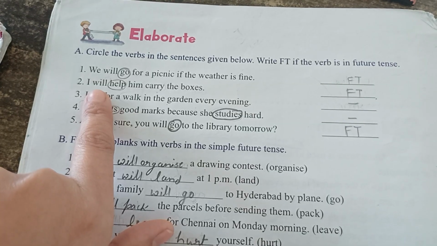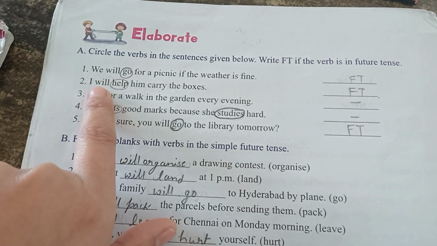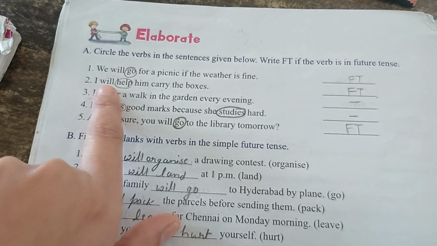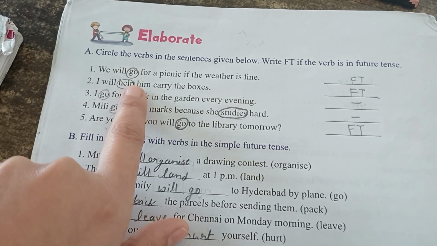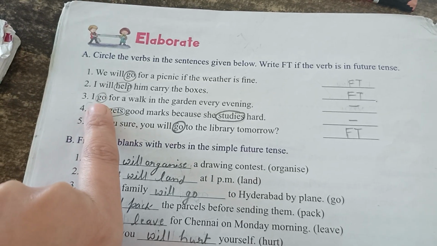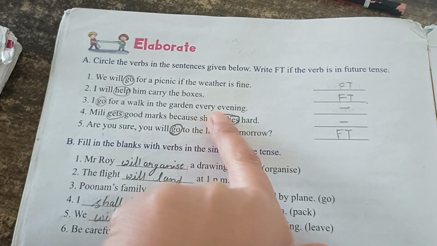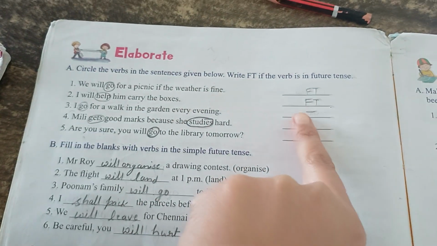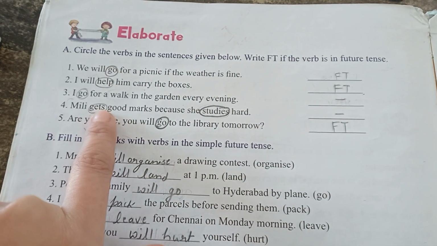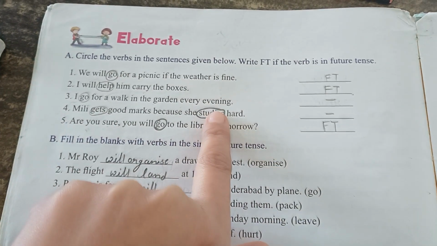Same for the next question also. If will is there, it means it is a future tense. Will or shall is there in the sentence, so with will, it is future tense. Help is your action word or verb. Go, see, go is a verb here, but will is not given in this sentence. So it is not a future tense, so we will leave it blank. Okay, here question number 4. Here the verb is gets. Studies is also a verb.